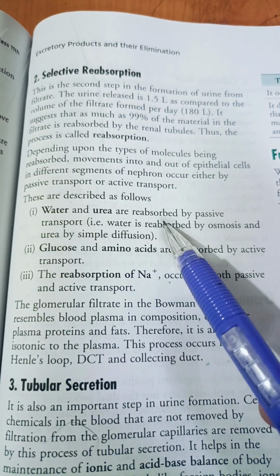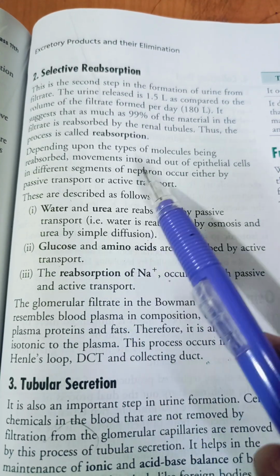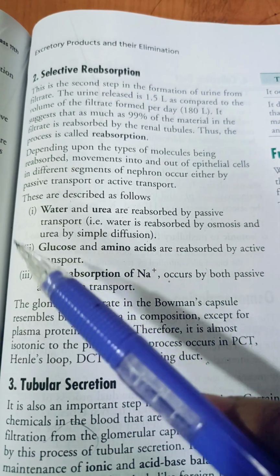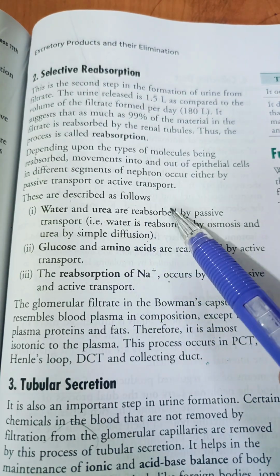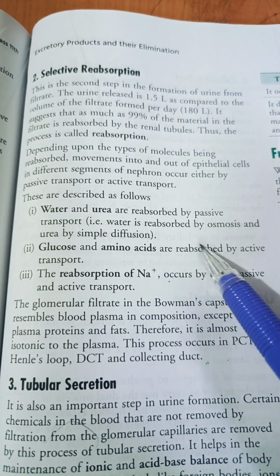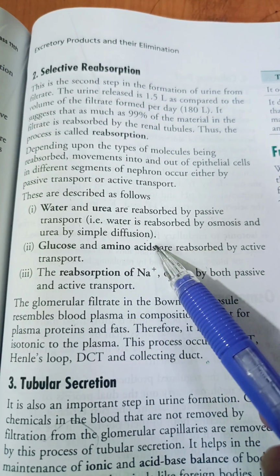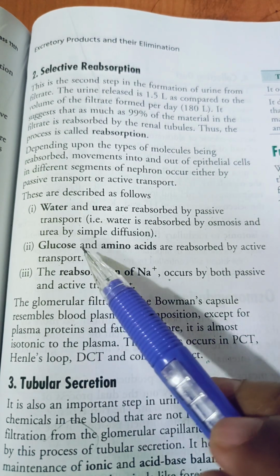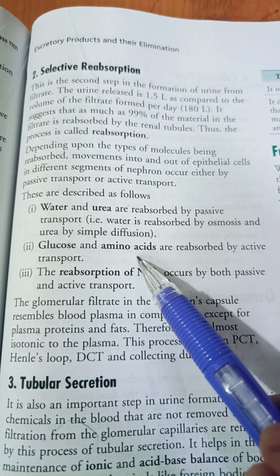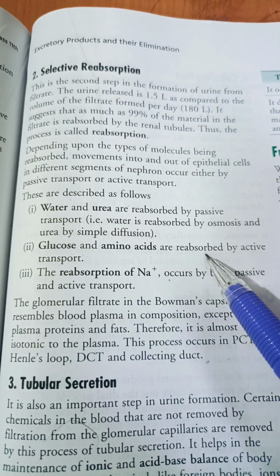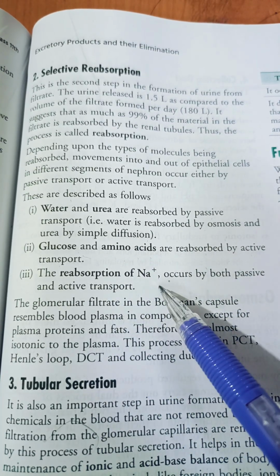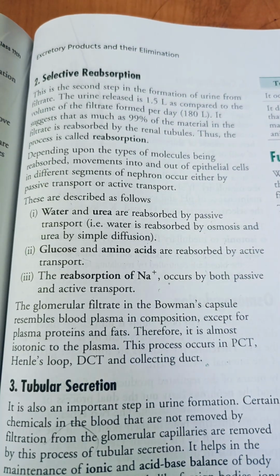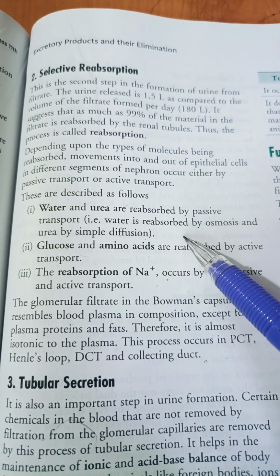Water and urea are reabsorbed by passive transport because the filtrate contains water also and the body needs water. So again water is reabsorbed, urea is reabsorbed. Water is reabsorbed by osmosis and urea by simple diffusion. Glucose and amino acids are reabsorbed by active transport. This glucose and these amino acids, which are necessary for the body, are reabsorbed. The reabsorption of sodium occurs by both passive and active transport. Again sodium is very necessary. It is in the filtrate. Again it is reabsorbed.